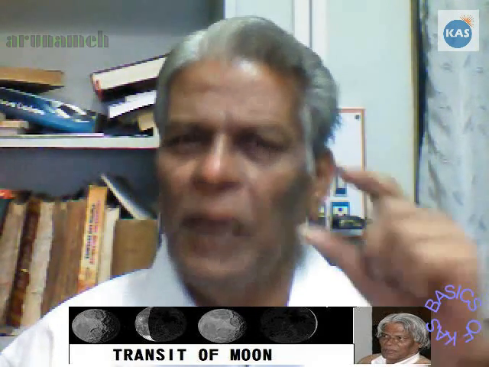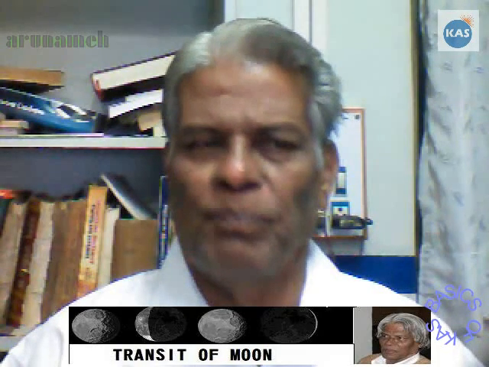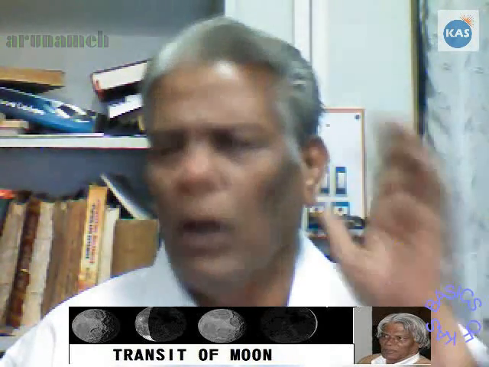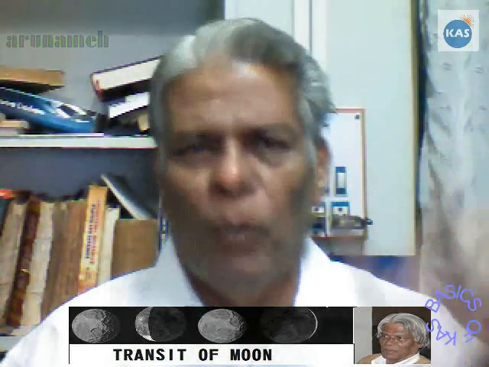So the moon travels a certain distance every day, and in 27.25 days it completes one revolution around the earth and again reaches the same position relative to the stars in the sky. The distance travelled by the moon, or we can say the average distance travelled by the moon, we call a nakshatra. The whole sky is known as the nakshatra mandal.